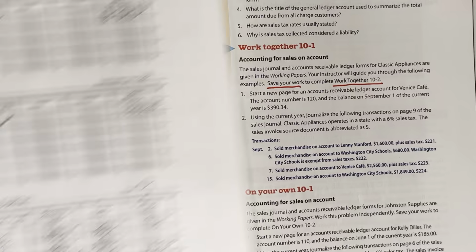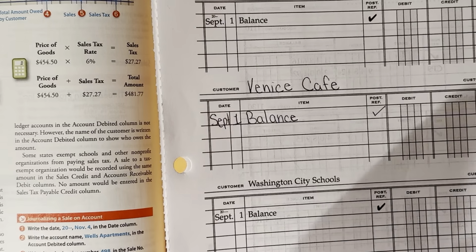All right, that finishes up our problem for 10-1. Good luck and see you next time.